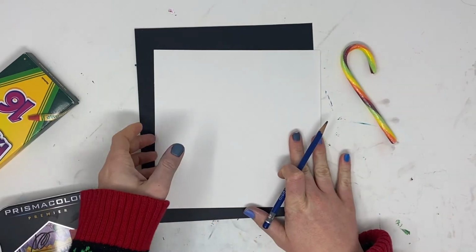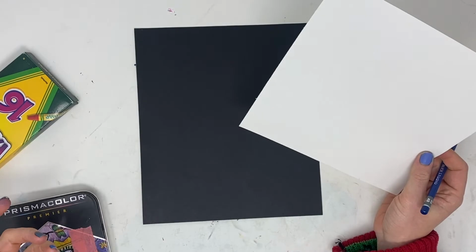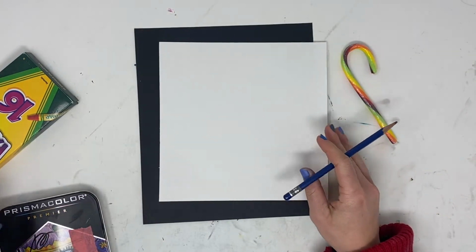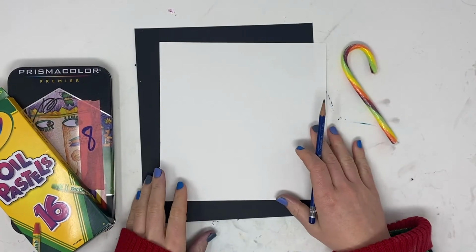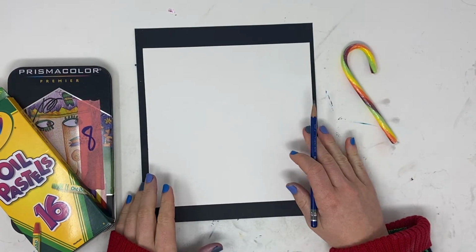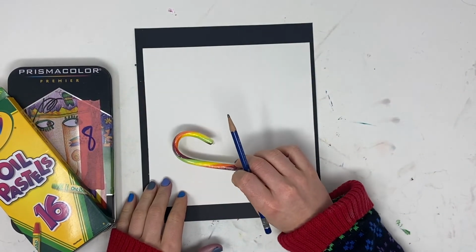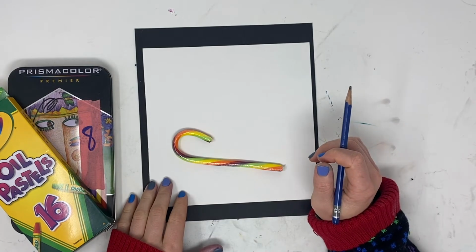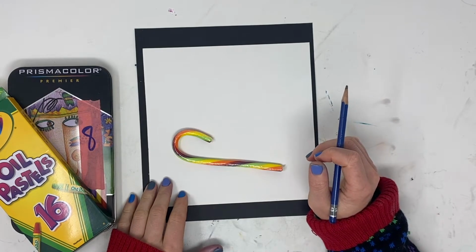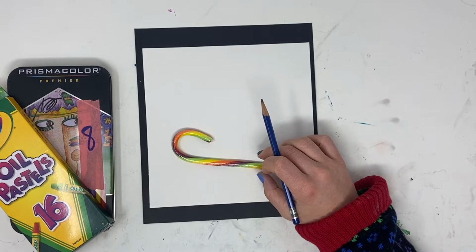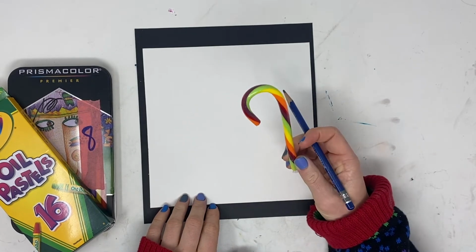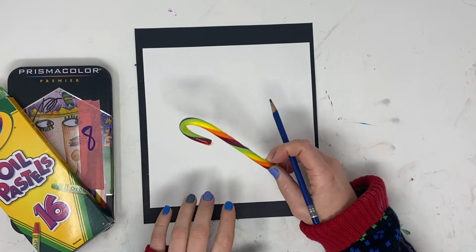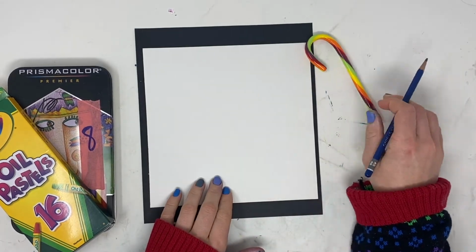So you can use whatever color paper you want, white, black. If you want a colored paper, that's fine. Use oil pastels, use colored pencils, markers, whatever you want, okay? So the whole challenge of this is to, yes, create a candy cane, but also let's maybe make our drawing a little bit more interesting. So I'm just going to give you the basic way to draw the candy cane and then some tips on how to make it look three-dimensional.